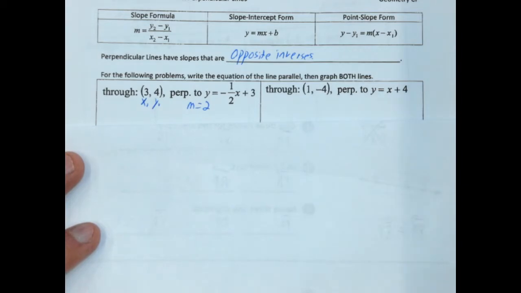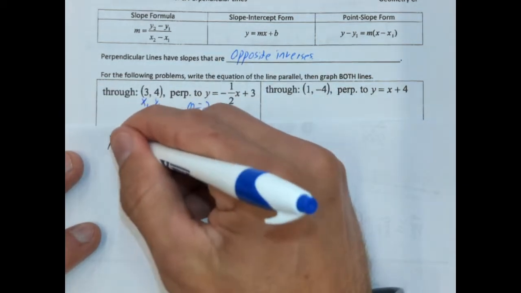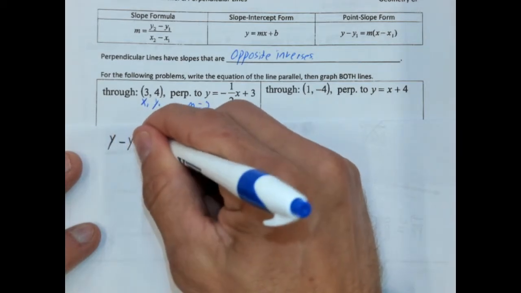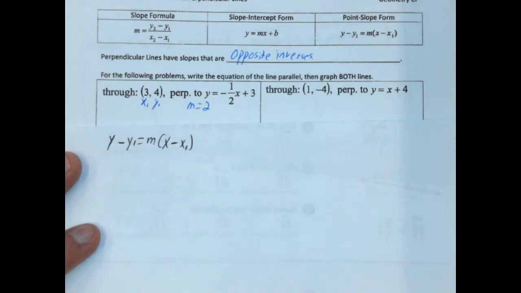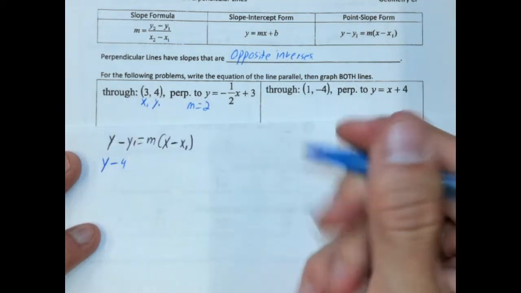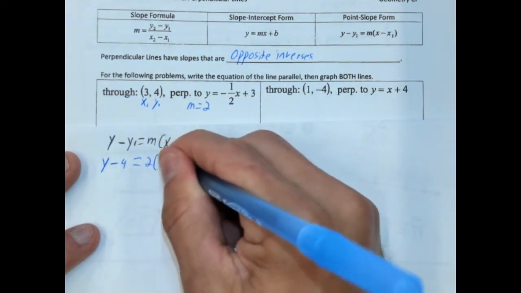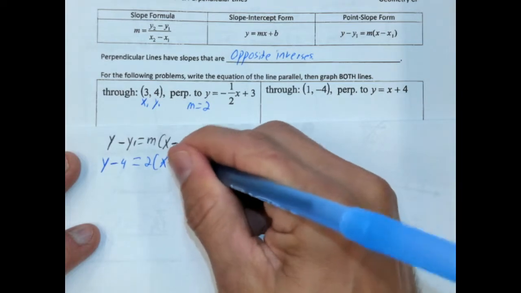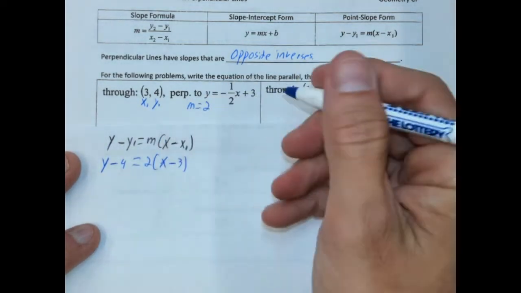And now we just do it just like we did the other one. So I'm going to go ahead and write the formula. y minus y1 equals m parentheses x minus x1. Okay, now we're going to go ahead and plug things in here. So y minus 4, so that's our y1, equals m, which in this case is 2, and then x minus x1, which is 3. Okay, so there we go. We got y minus 4 equals 2 parentheses x minus 3.